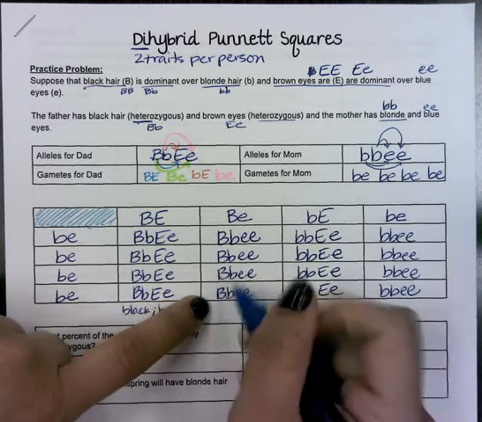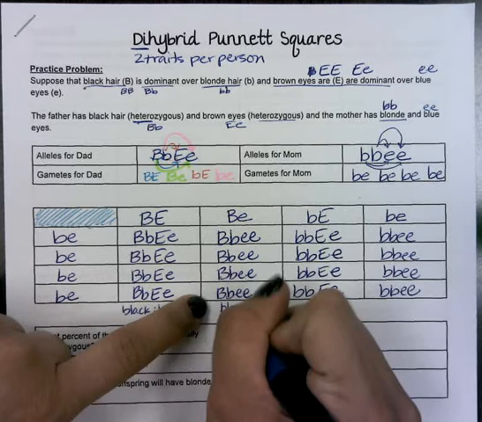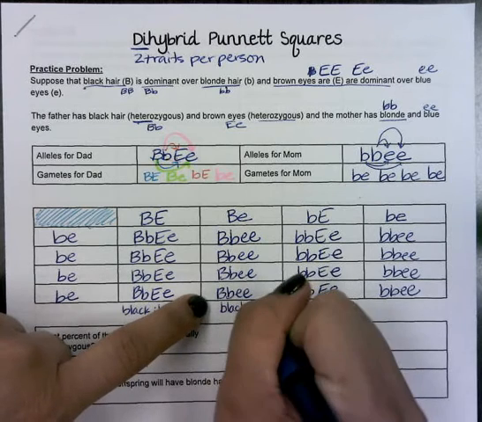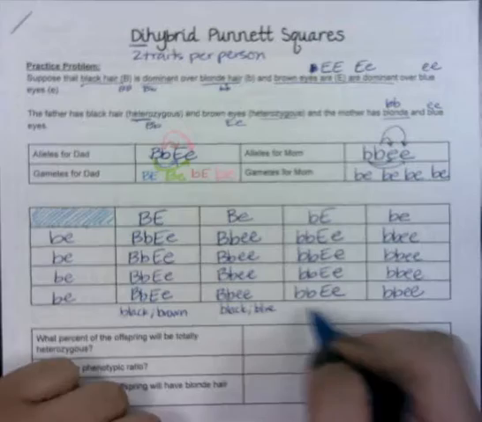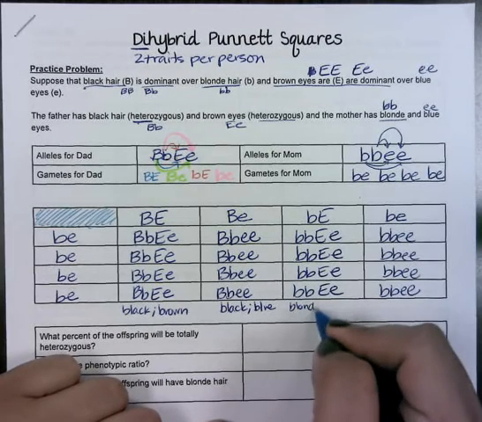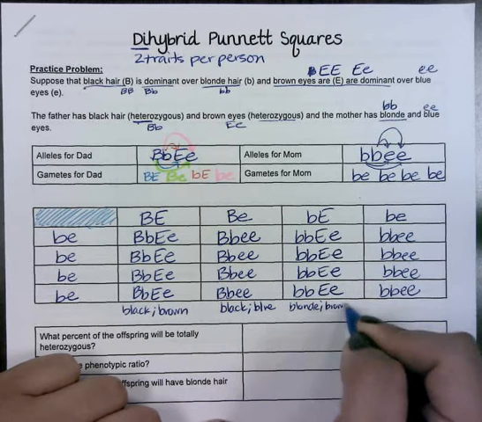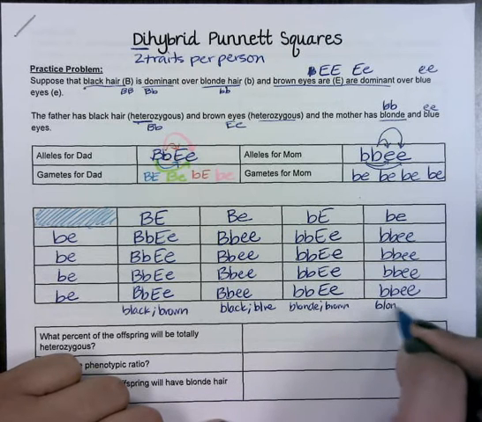Again, here, they should have black hair. And in this case, they actually have blue eyes because they have both recessive alleles. Here, they'll have blonde hair and brown eyes. And here, they'll be blonde hair and blue eyes.